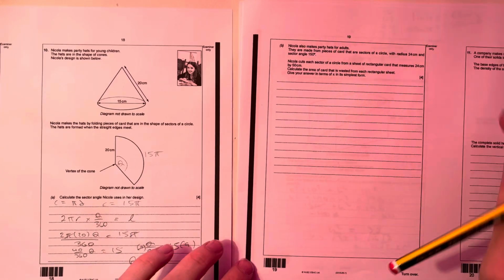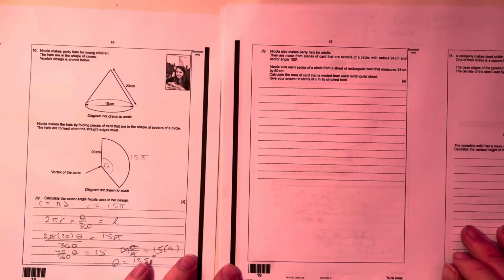So Nicola also makes party hats for adults. Let me adjust my camera here. They are made from pieces of card that are sectors of a circle with radius 24 centimeters and sector angle 150 degrees. So Nicola cuts each sector from a sheet of rectangular card that measures 24 centimeters by 50 centimeters. Calculate the area of card that is wasted on each rectangular sheet.